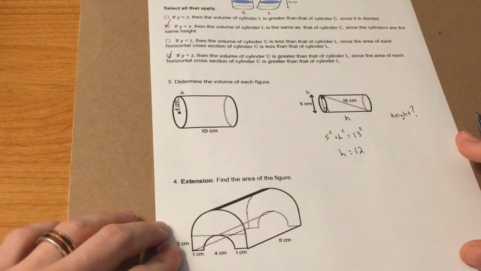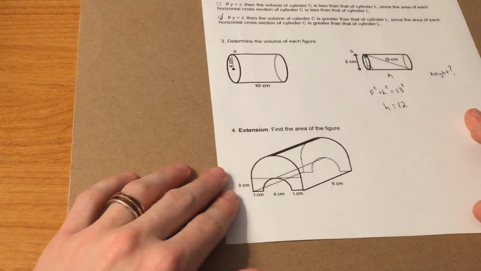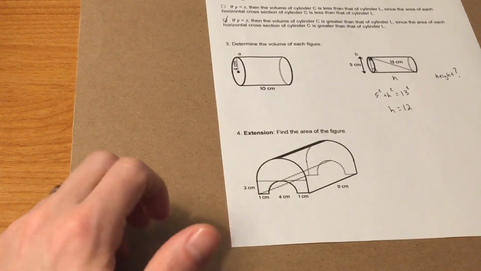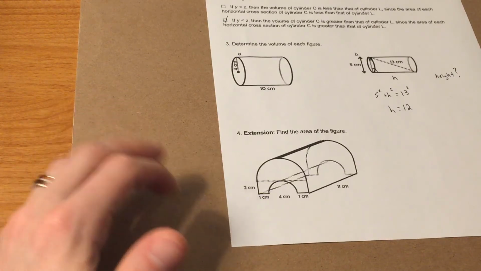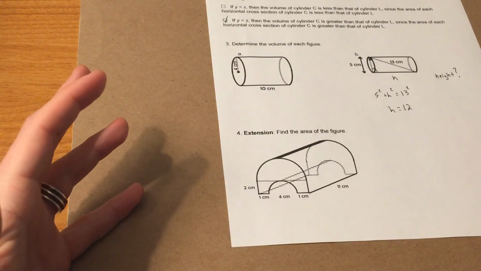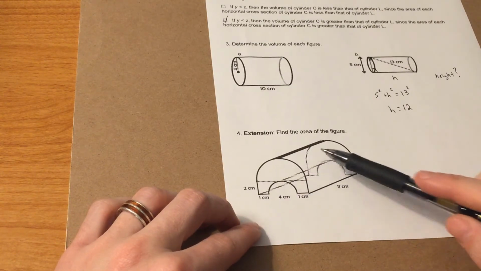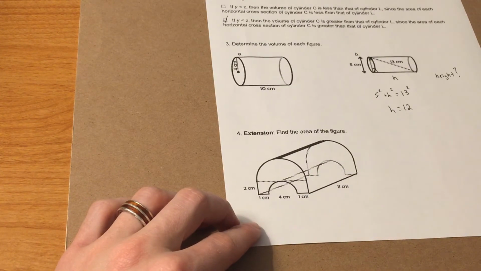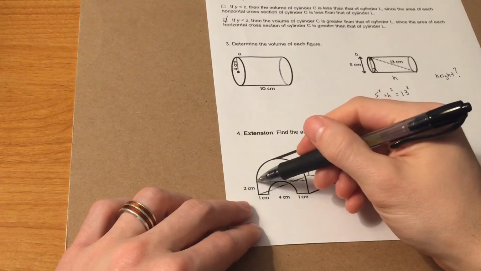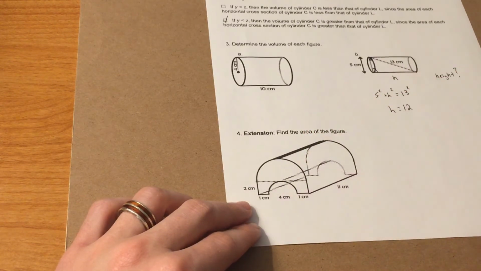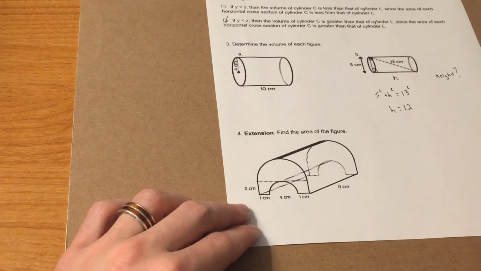This extension problem was a little wacky because it's a weird looking shape, right? But we're going to almost split this into two parts, like a composite figure, okay? I'm going to find the area of this top portion first. So I'm talking about the semicircle and back, okay, I'm splitting up this way.